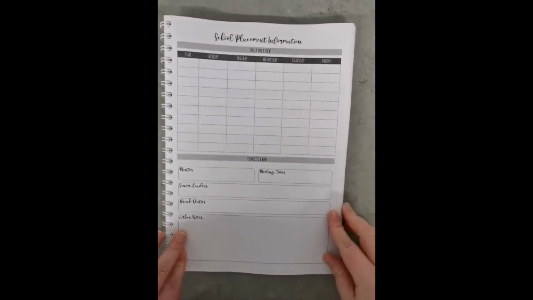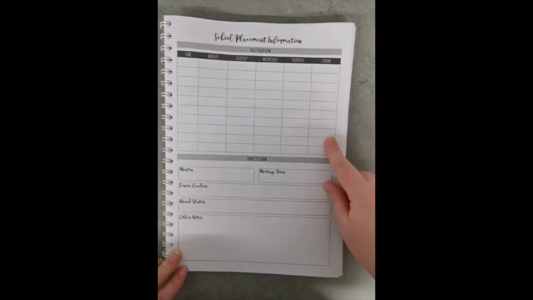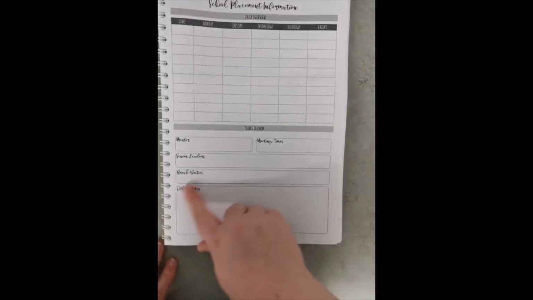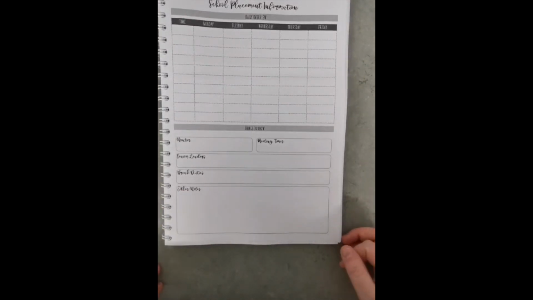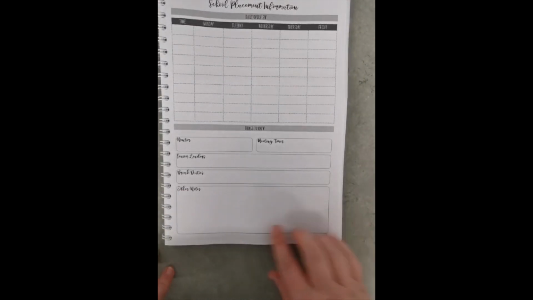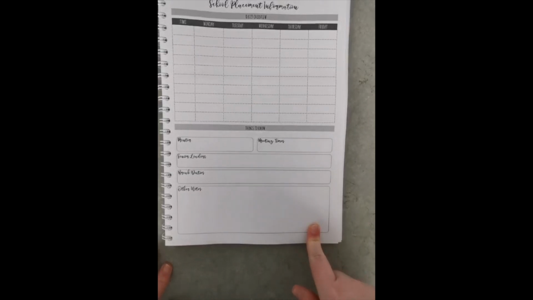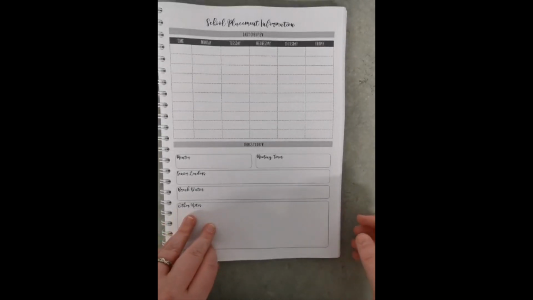You then have space for school information, so you've got a space for an overview of the school day, and then space for some key information about school, so who your mentor is, who the DSLs are. You've got space down here for your contextual information, because you often need that for the beginning of your essays about that placement.